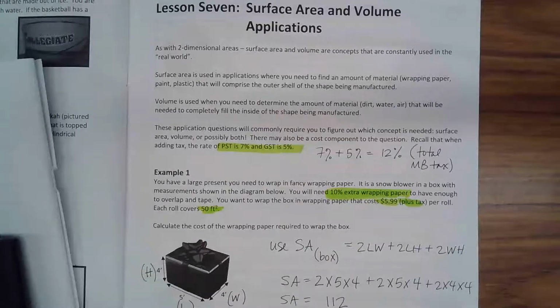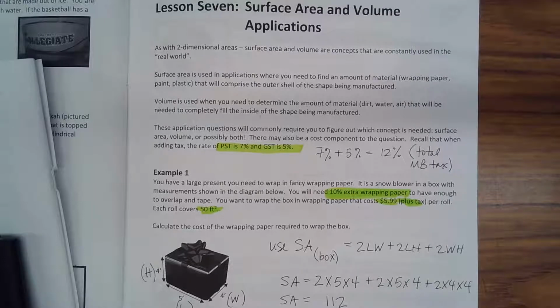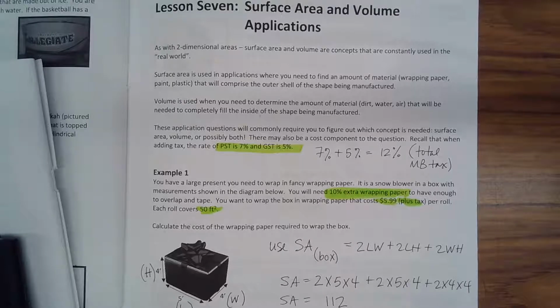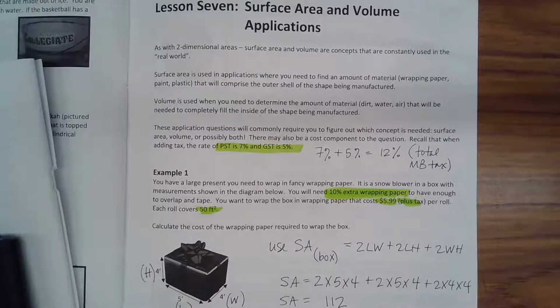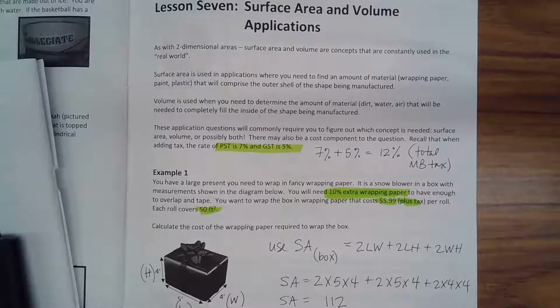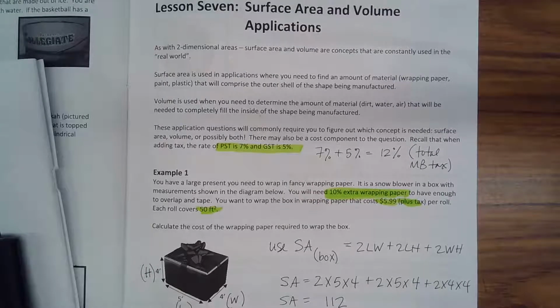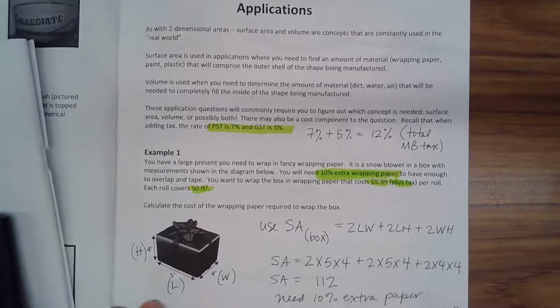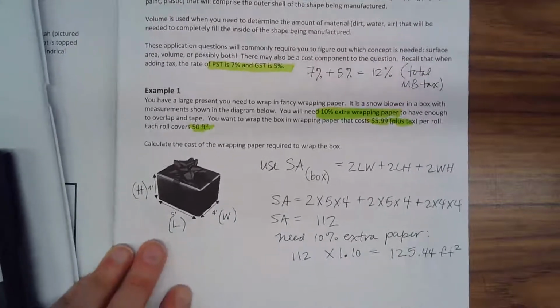So I'm going to take my 112. And if I just wanted 10%, what is 10% of 112? Well, what is 10%? Just 0.10, right? But if I want to subtotal, if I want to add it back to the 112, I'll just add a little 1 here. And then we'll do my subtotaling. So I'll need 125.44 feet squared. Okay, so this is what I need in total.